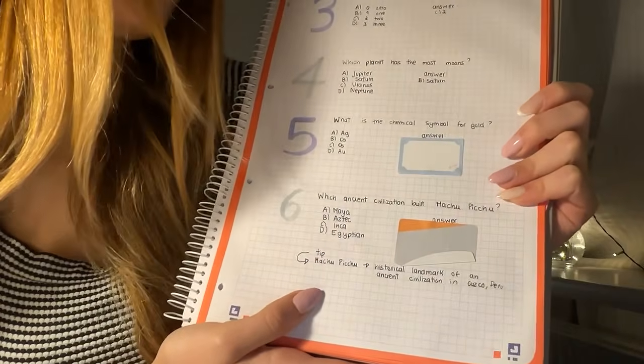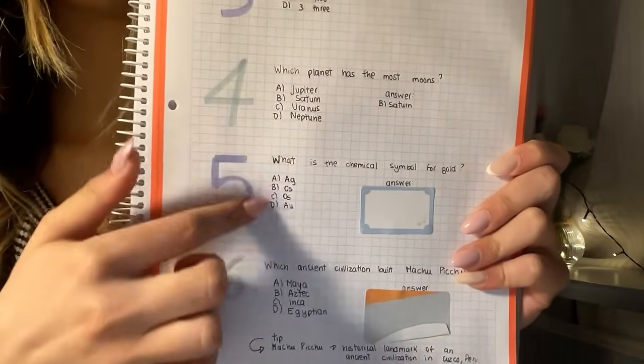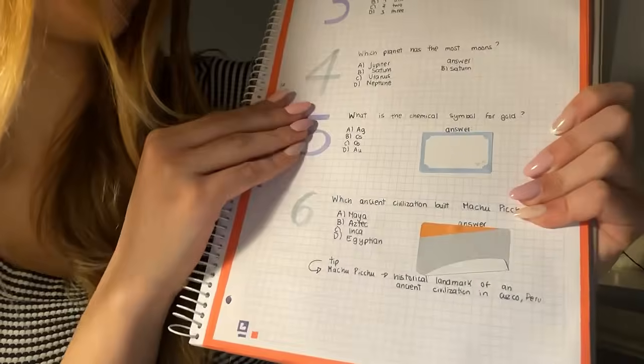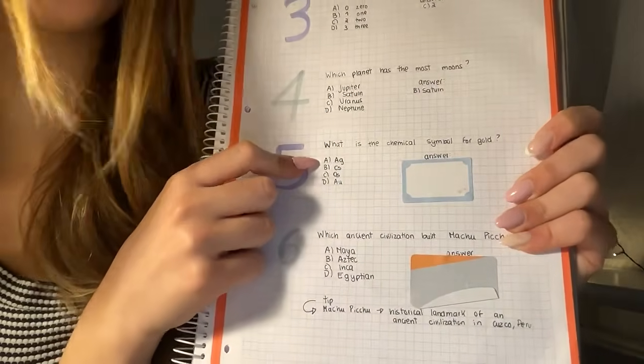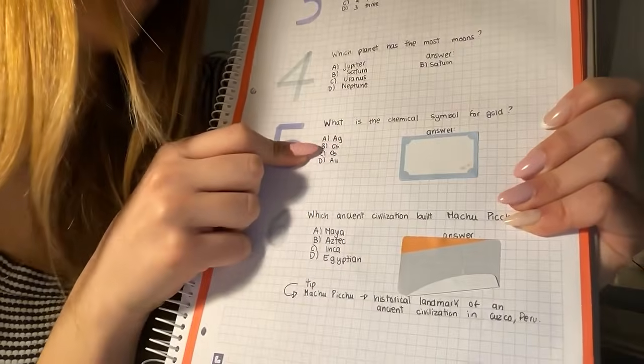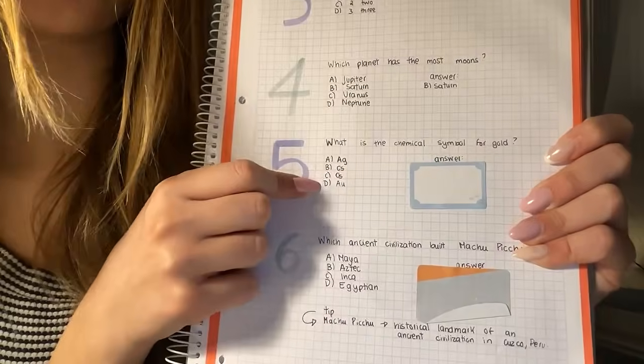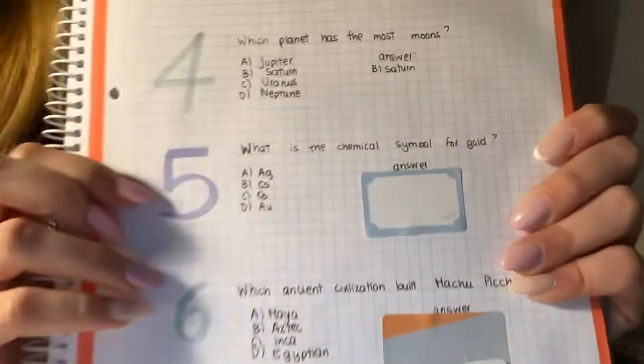What is the chemical symbol for gold? So, for options, is it A, Ag? Is it option B, CS? Is it option C, OS? Or is it option D, AU?